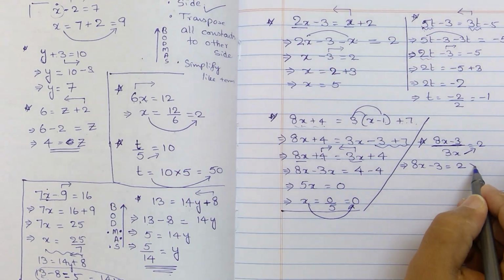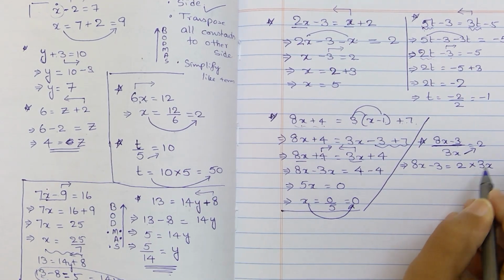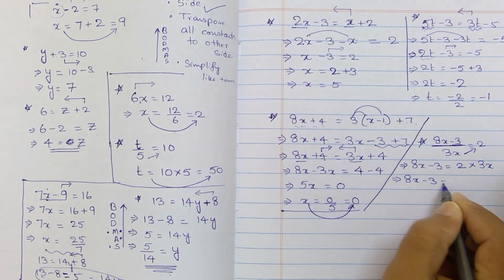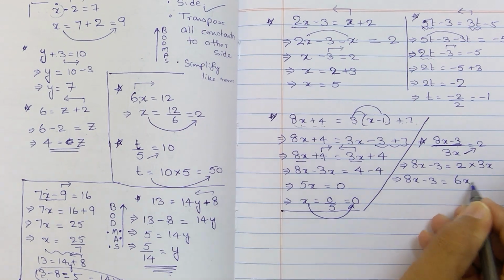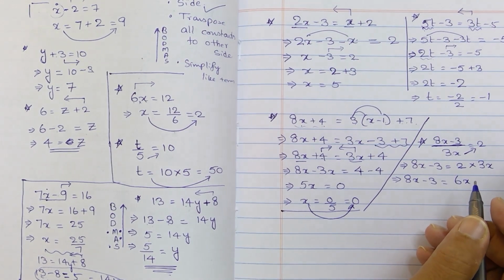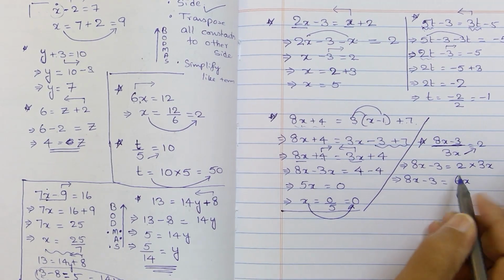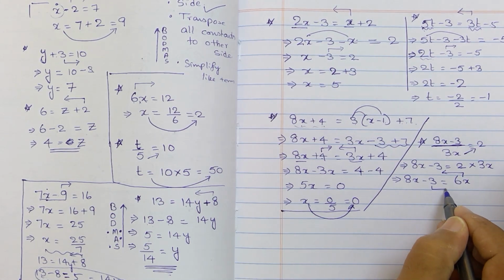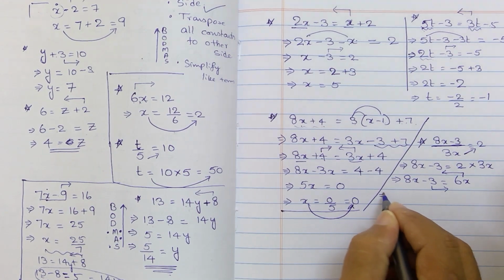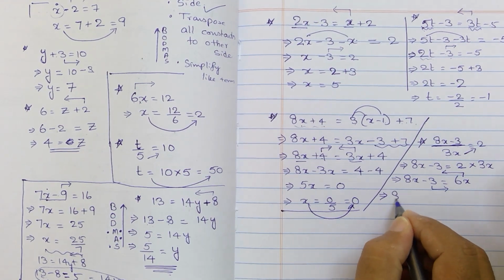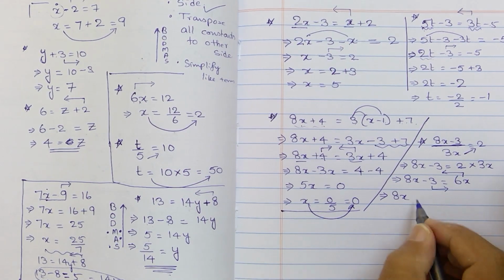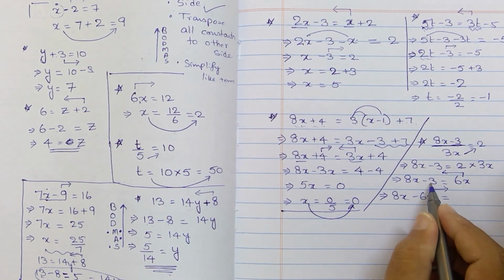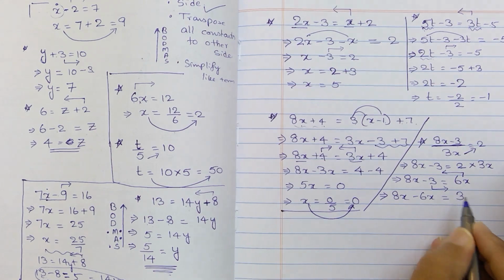Since it is in the denominator, it becomes multiplication, 2 times 3x. That implies 8x minus 3 is equal to 2 times 3x, which is 6x. Now you have variables on both sides. Which is smaller? 6x is smaller. Transpose it, and transpose this constant to the other side, the right hand side. So you have 8x minus 6x equals minus 3, and when you transpose, it becomes plus 3.